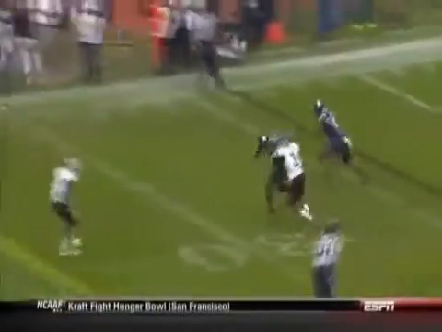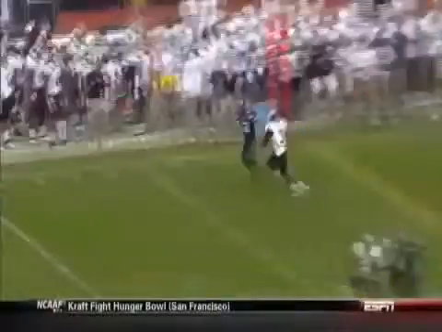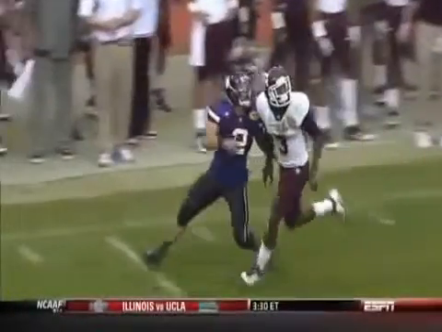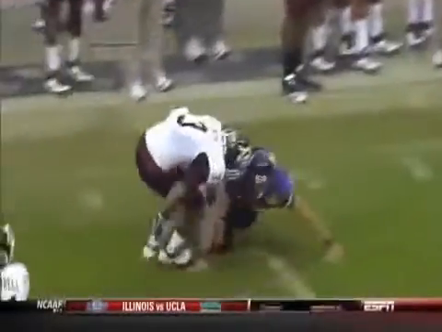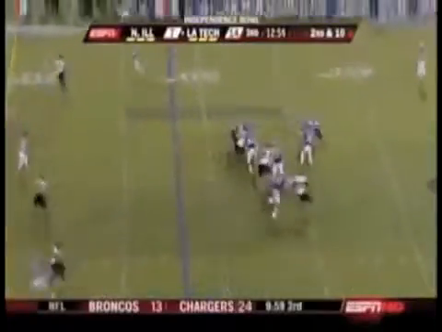Here's an up close look at it. You can see as he breaks off, number 3 sticks his arm in right there and pushes him. So DPI is the correct call. Good solid call. This is another good example of an armbar.